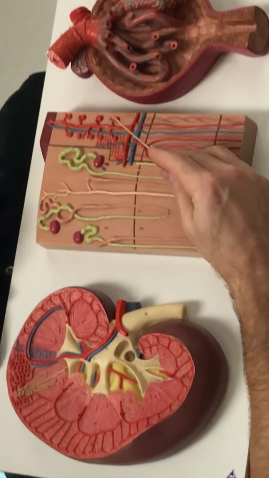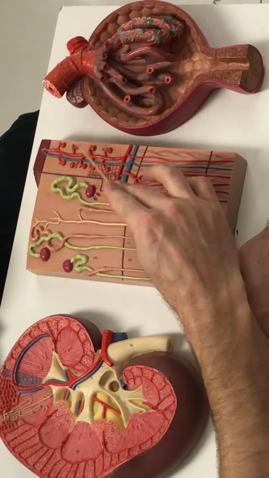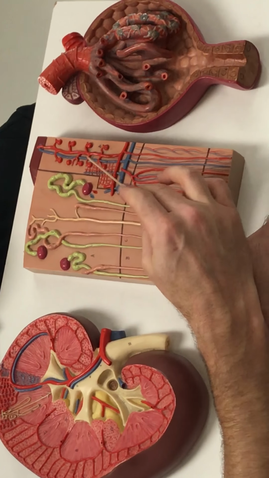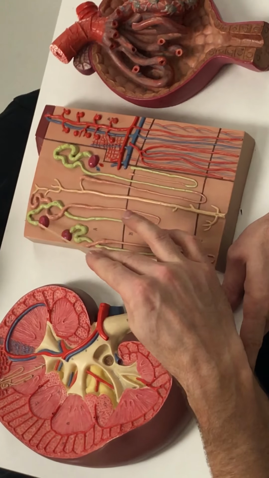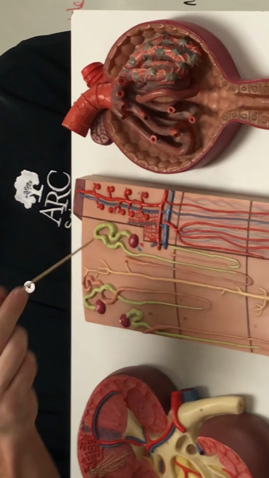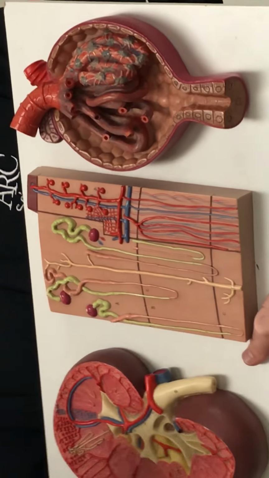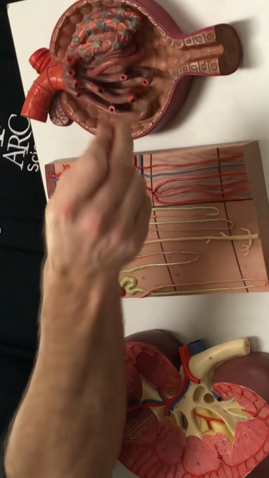So on the blood side, what's the little round thing? The glomerulus. And on the tubule side? Bowman's capsule. So when you put the glomerulus inside of Bowman's capsule, you get the renal corpuscle.